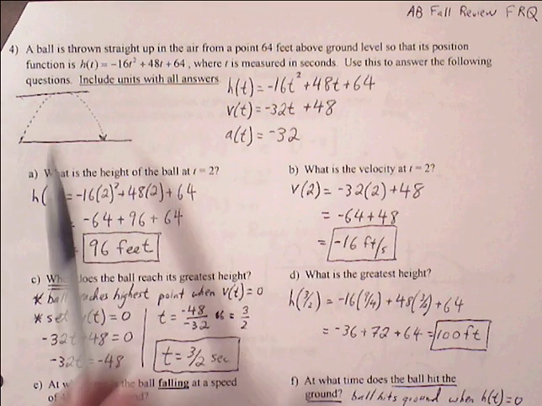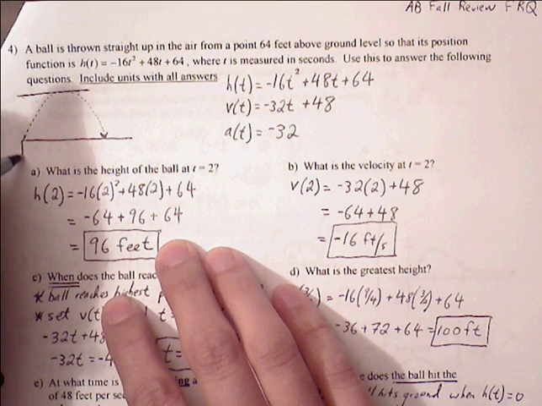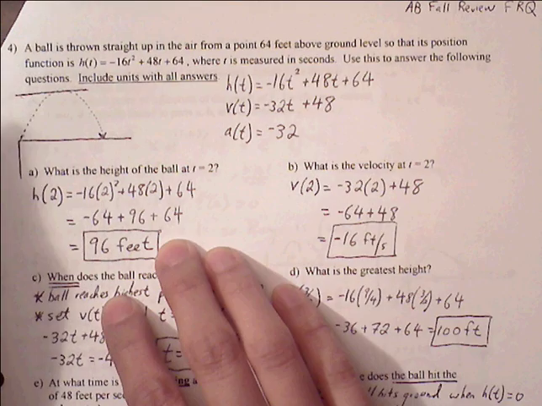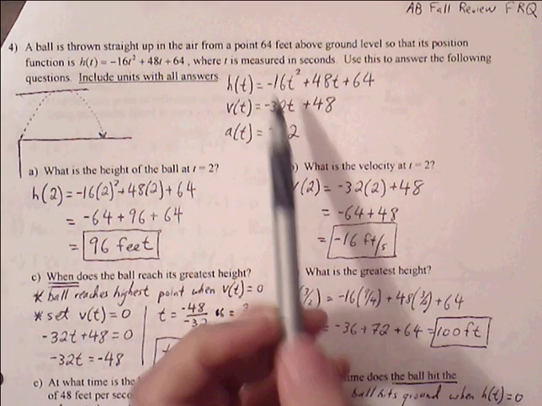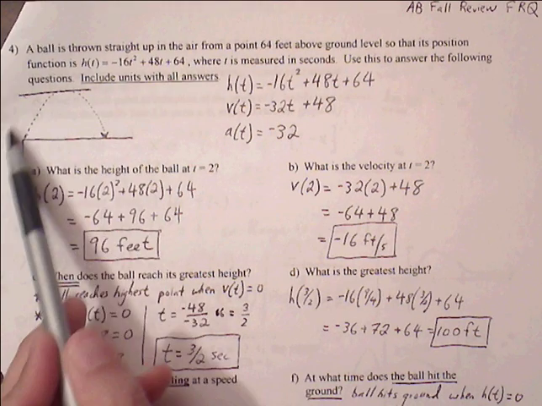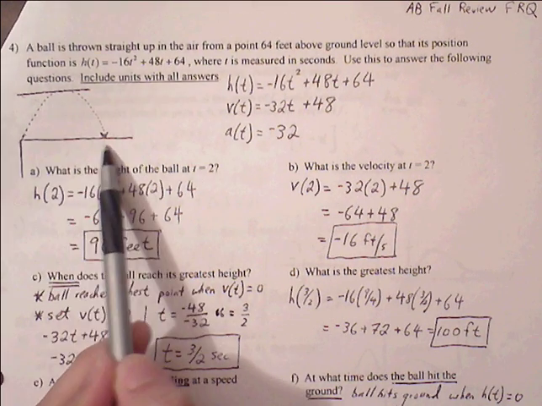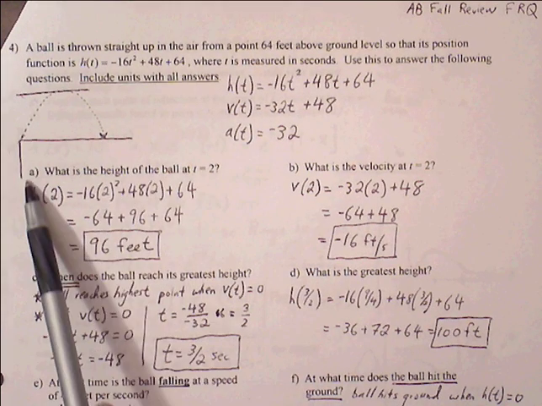The ball is actually being thrown off of a point that's 64 feet above ground. So technically this should not be here. This ball is going to continue past this point.